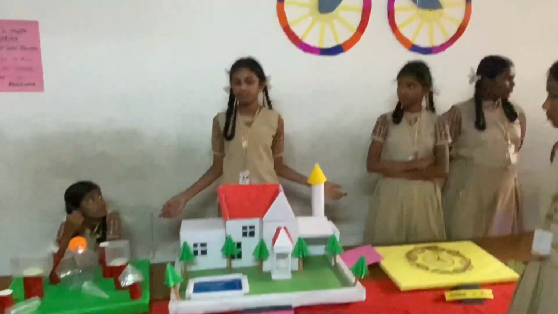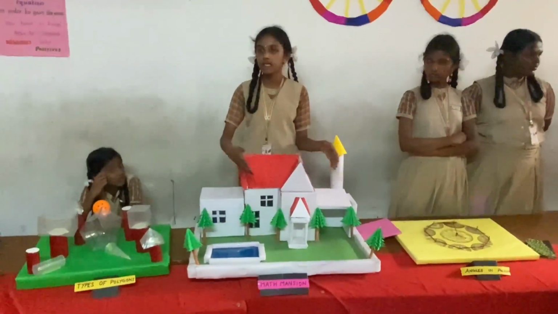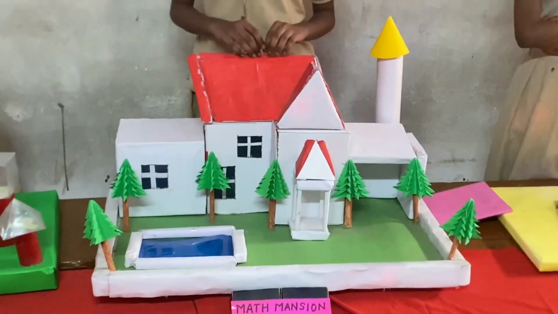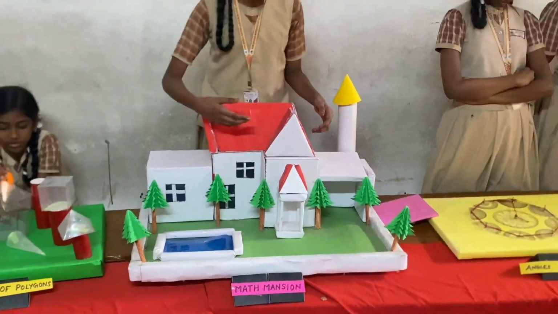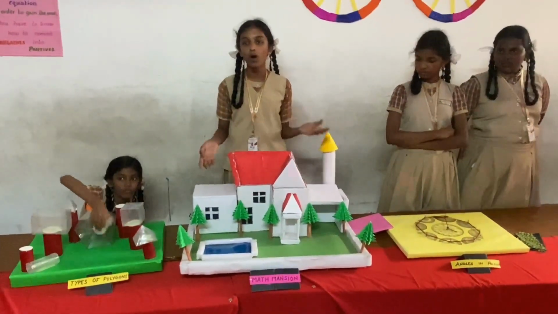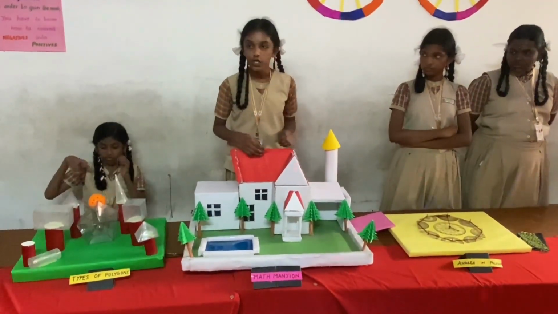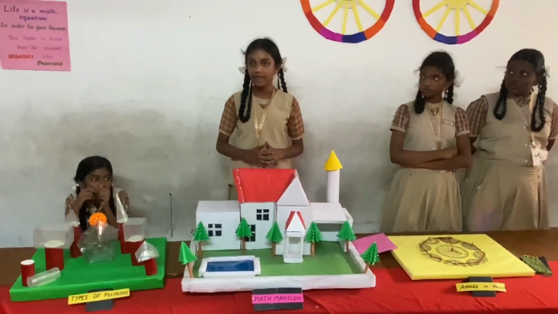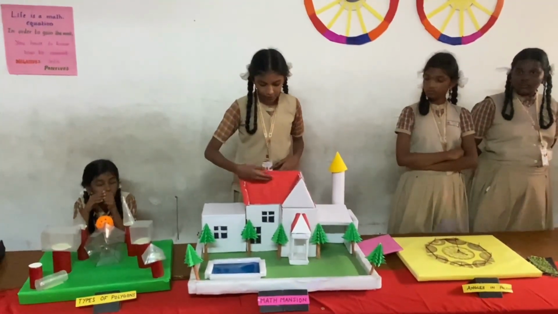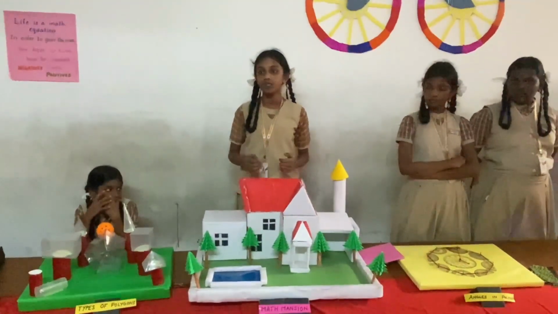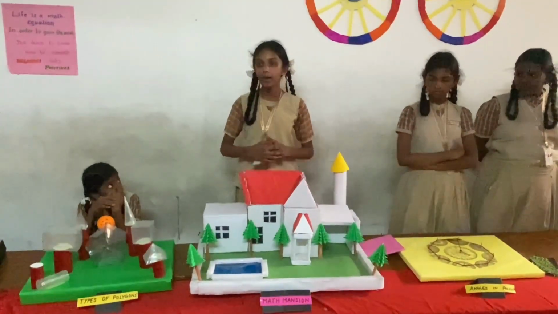I'm going to explain the key shapes used in a math mansion model. This model shows how mathematics is used in real life buildings. First, the main house structure is made using cuboids. The rooms, walls and the base of the house are all cuboids in shape. Cuboids provide more space and make the building strong. Next, the roof of the house is made using a triangular prism. This shape helps rainwater flow down easily and protects the house.